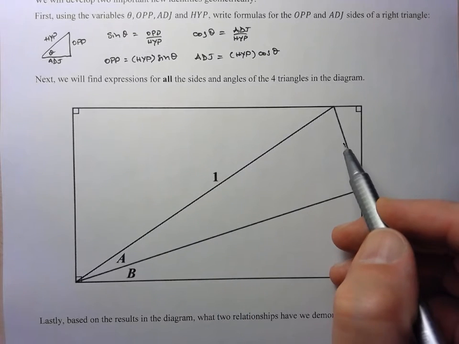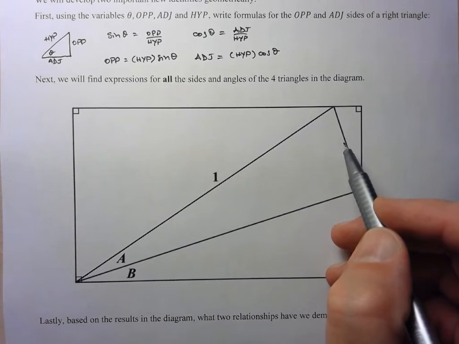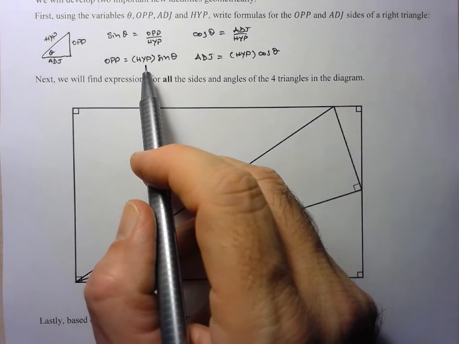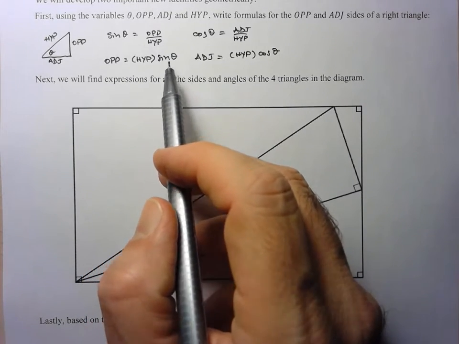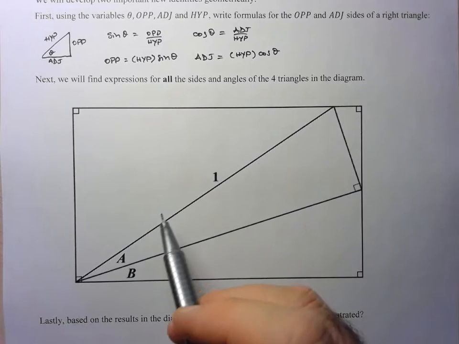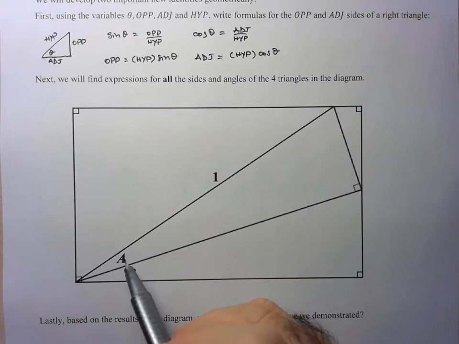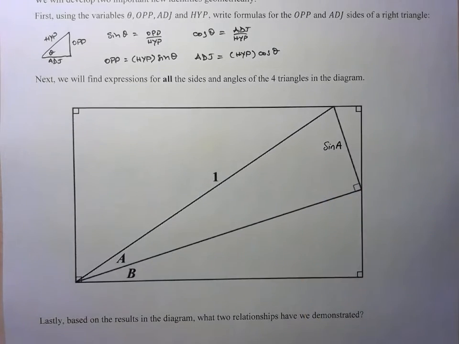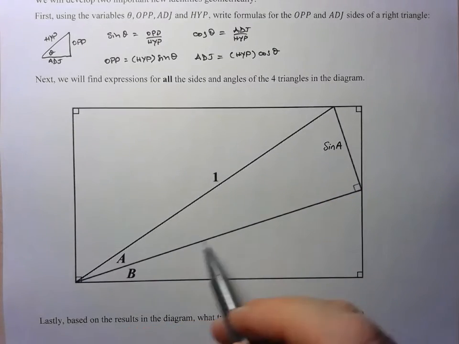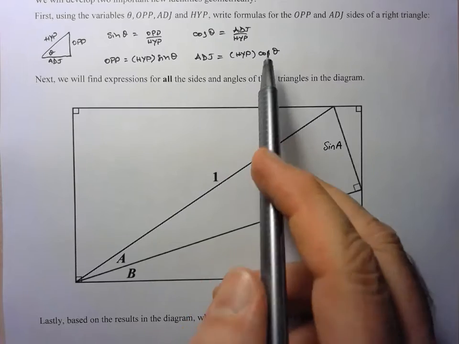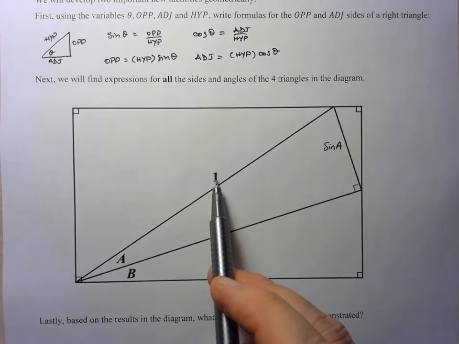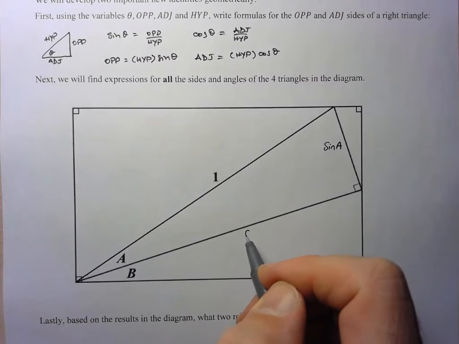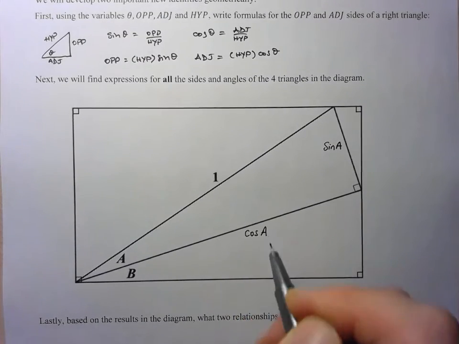If I want to determine an expression for the opposite side, let's remember, opposite is just going to be the hypotenuse times sine of the angle. The hypotenuse is 1 times sine of the angle, that's just A. So this opposite side can be written as sine A. And the adjacent side is just the hypotenuse times the cosine of the angle. Again, the hypotenuse is 1, angle is A, so this side here can be written as cos A.